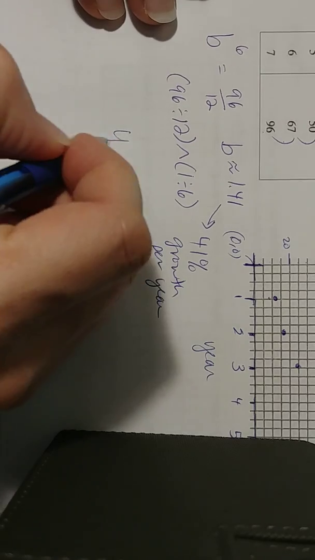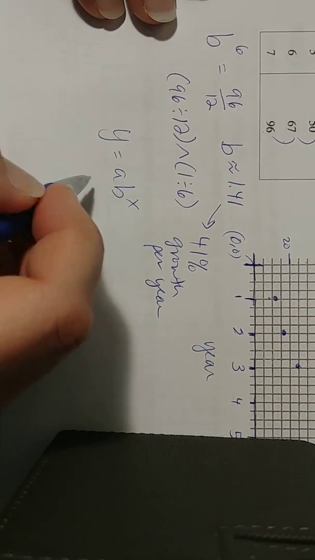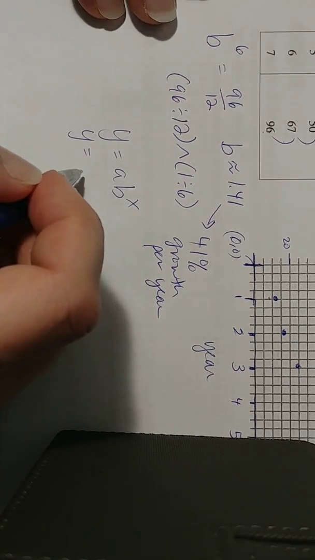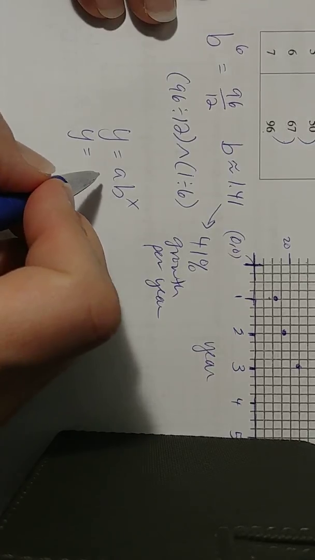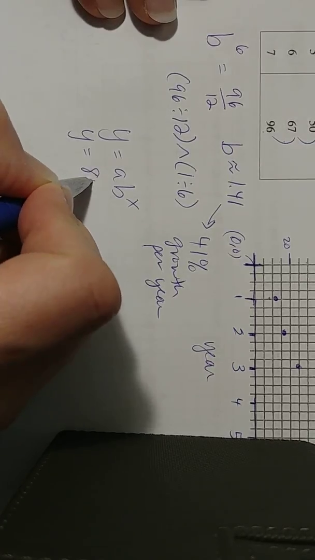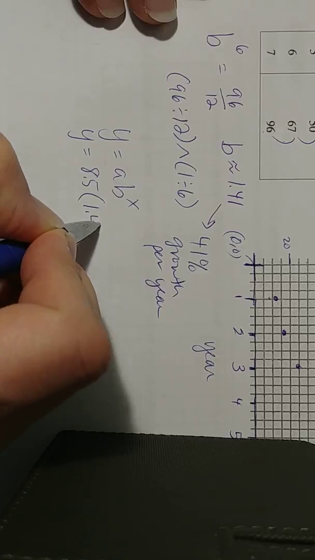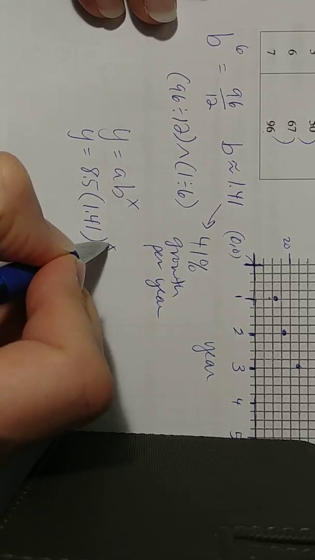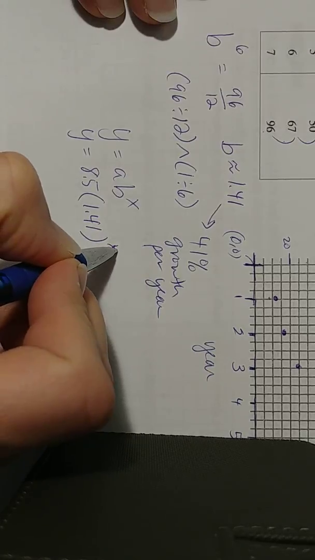So to write the function, I'm going to use this base function here. Y is the number of trampolines sold at the end of a given year. A is the initial value of 8.5. B is the growth factor of 1.41, and that's going to be to the power of x. So that is my function.